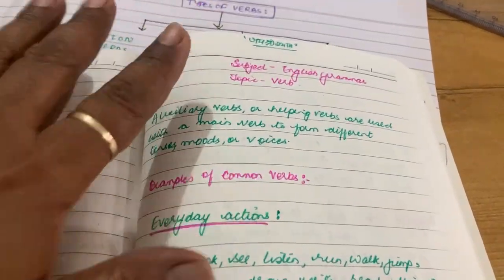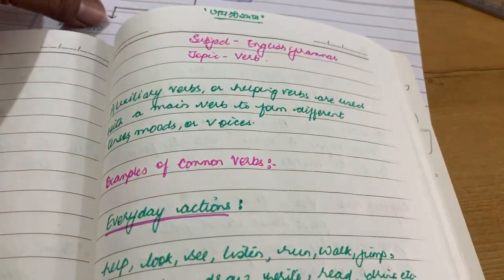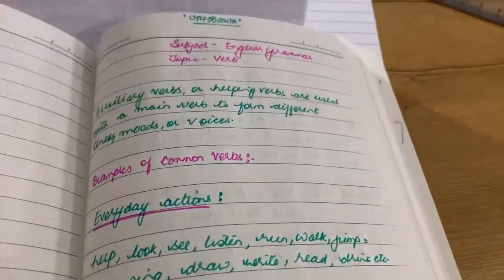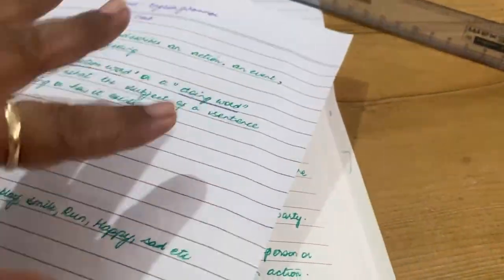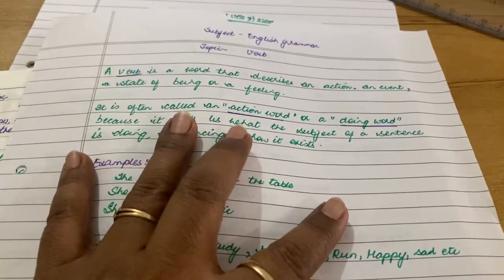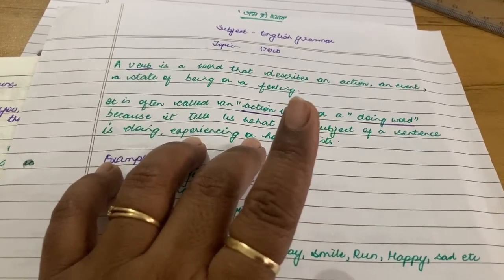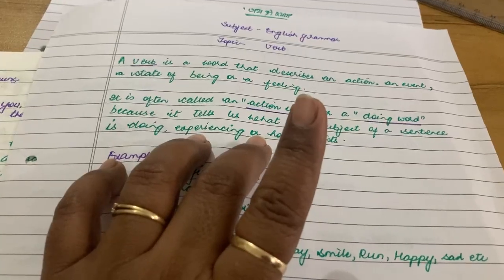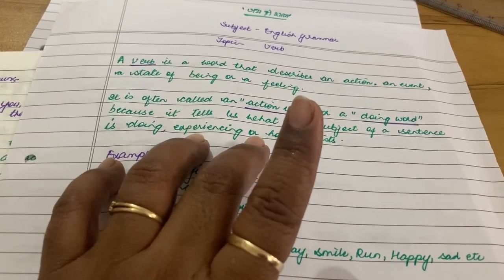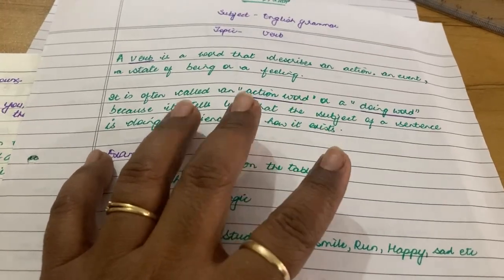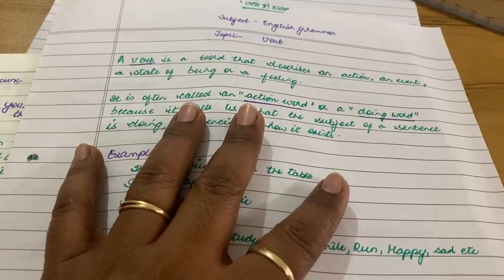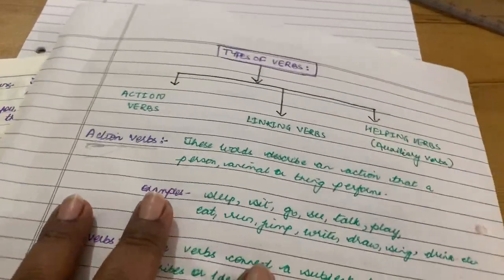So here I have completed, my dear students, today's topic, which was verbs. So what all have we discussed? What is a verb? A verb is an action or a doing word. Also, it describes an event, a state of being, or a feeling. There are three main kinds of verbs: action verbs, linking verbs, and auxiliary verbs.